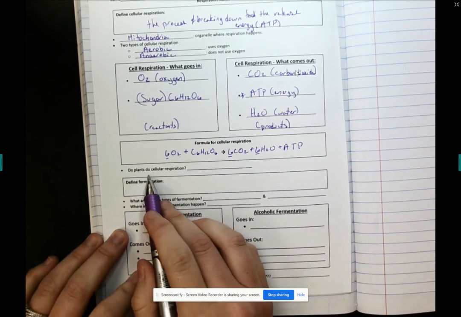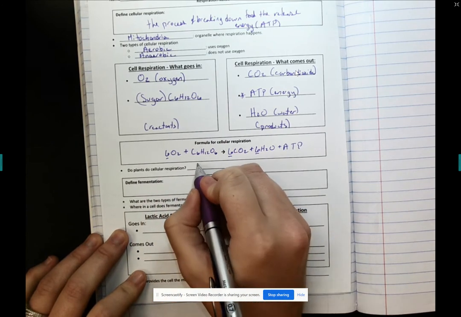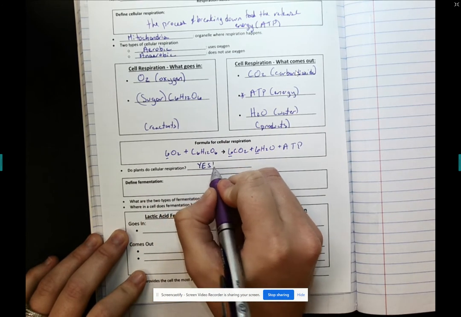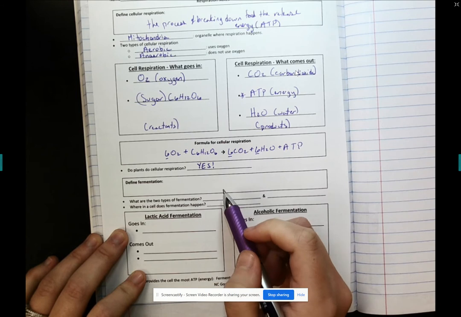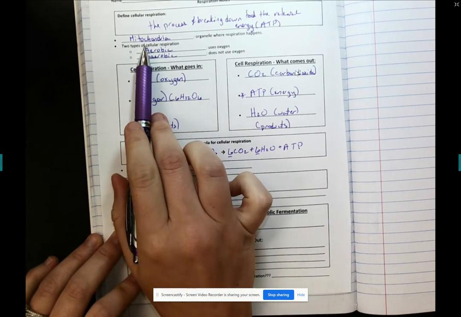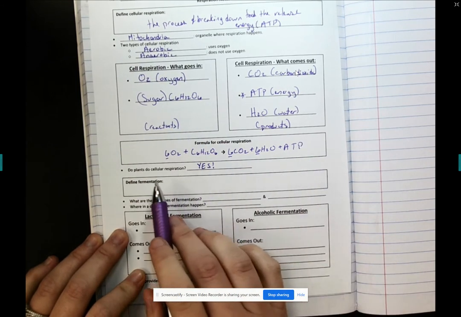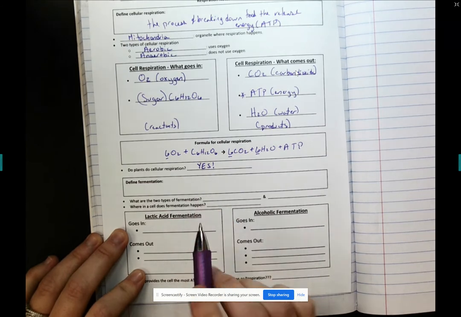Do plants do cellular respiration? Yes. We learned that plants have a mitochondria, and animals do too. So both plants and animals perform cellular respiration.